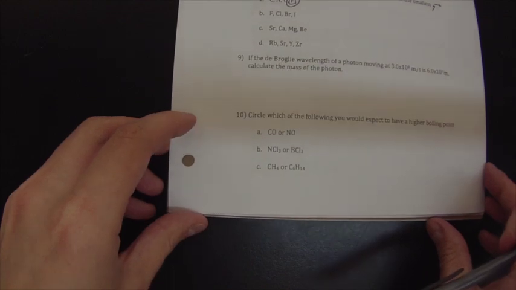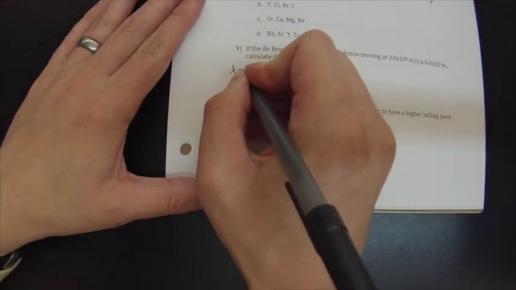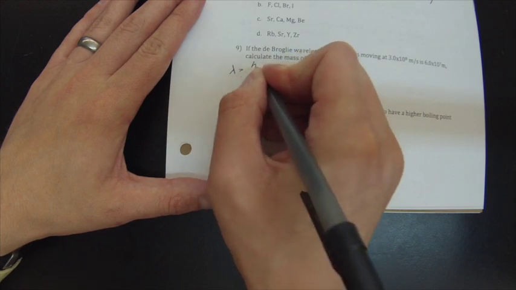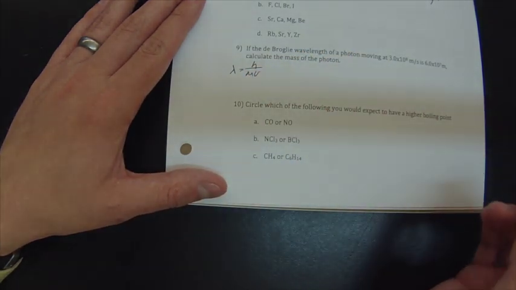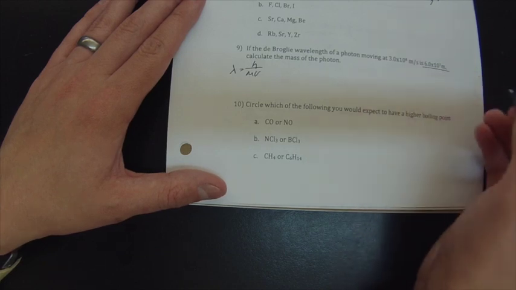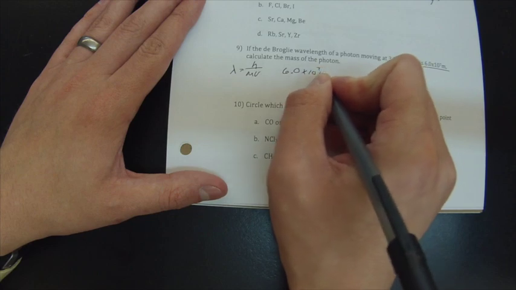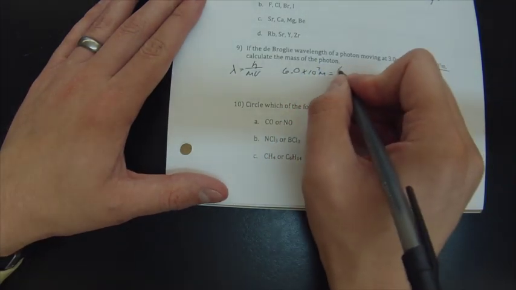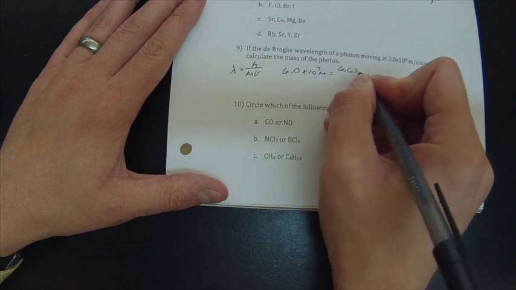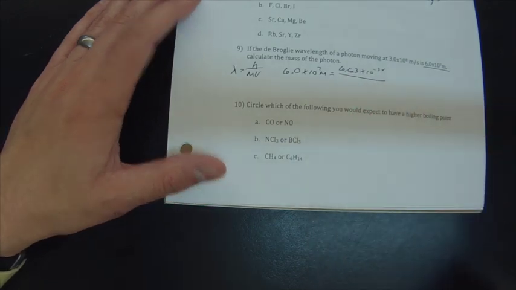All right. Number 9, de Broglie wavelength. If you recall, the equation for the de Broglie wavelength is Planck's constant divided by mass times velocity. So it tells you the wavelength. So 6.0 times 10 to the 7th. Planck's constant is a constant, hence it being called Planck's constant. You could Google it, you could look in our previous homework or whatever you needed to do. I wouldn't expect you to memorize that.